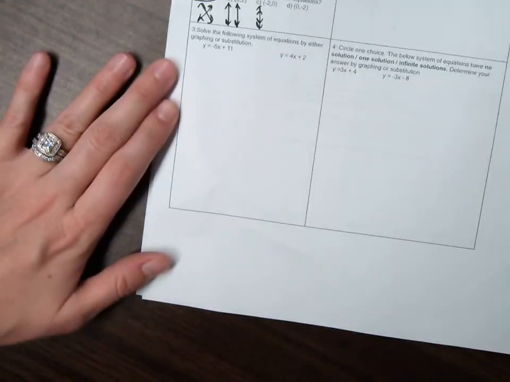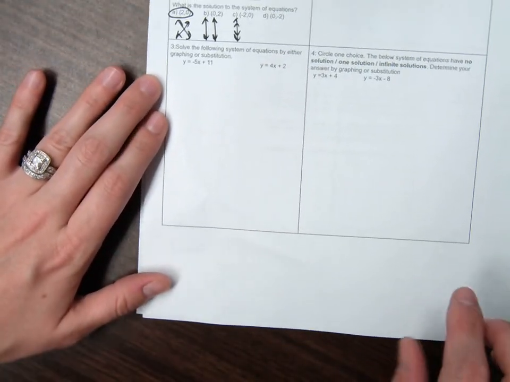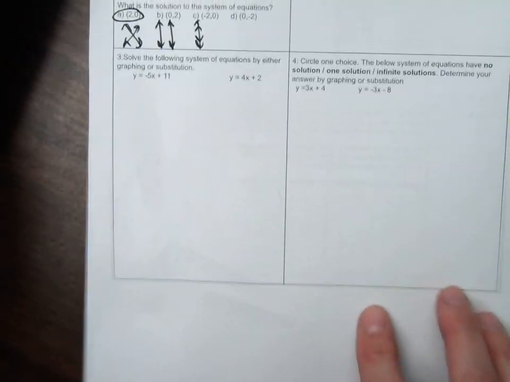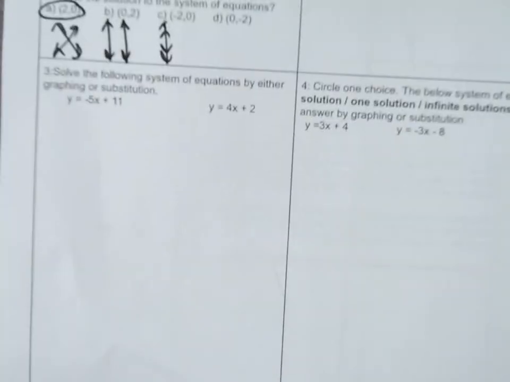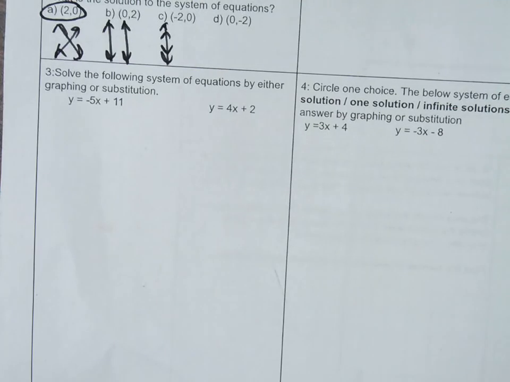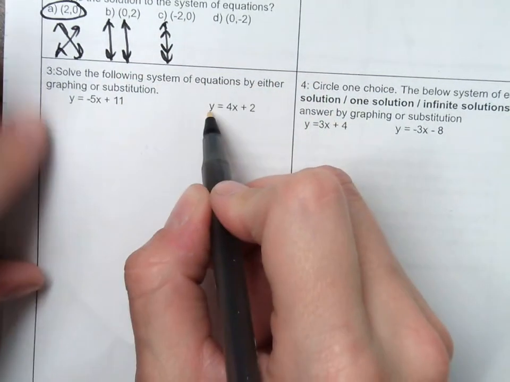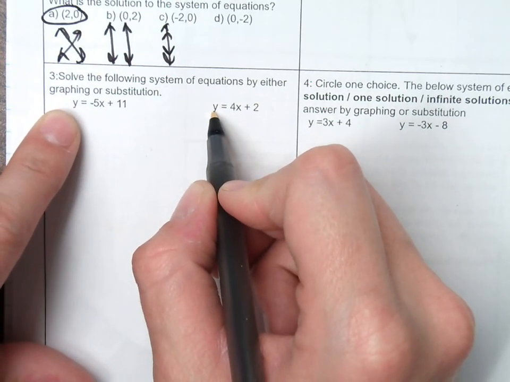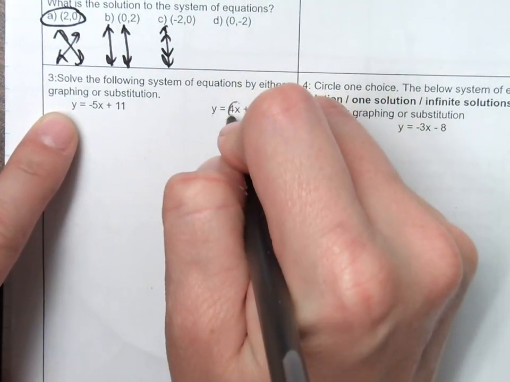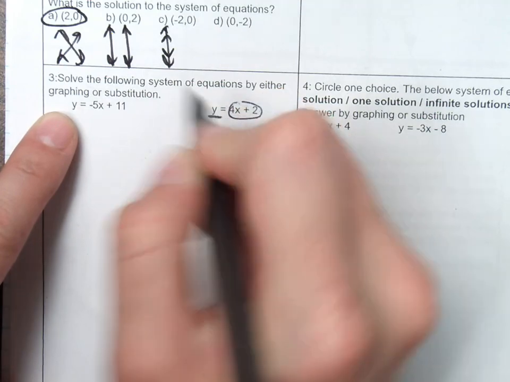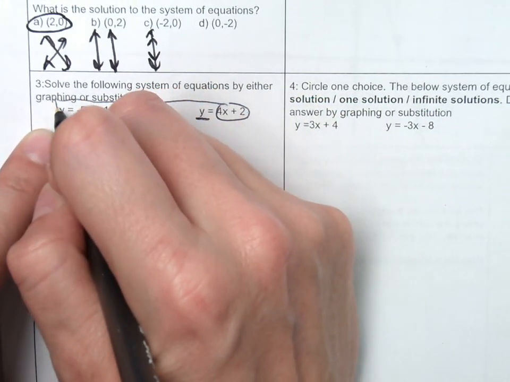Solve the following systems of equations by either graphing or substitution. So you can graph these just like we graphed the last ones, or we can do it by substitution. I'm going to show you how to do it by substitution since we just went over graphing. Since we have both of them equal to y, we can start with any equation. So I'm going to take my 4x plus 2 and replace it with the y in the other equation.